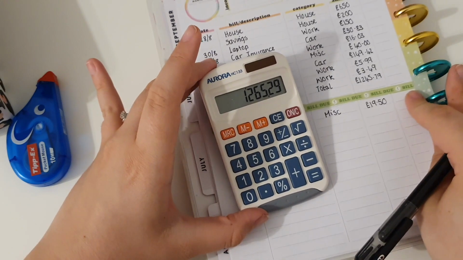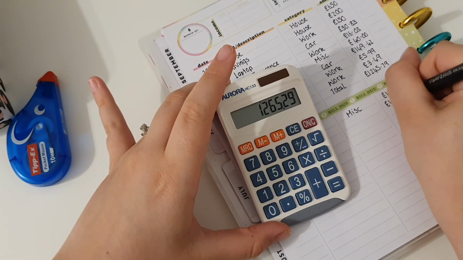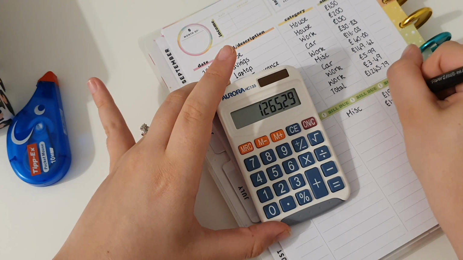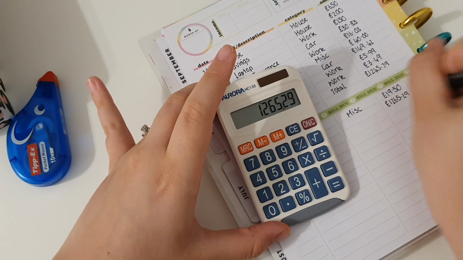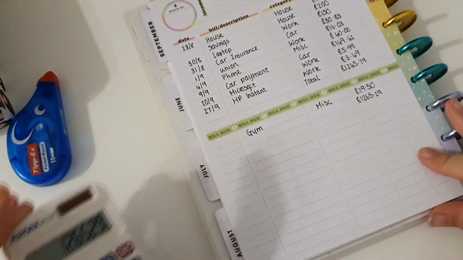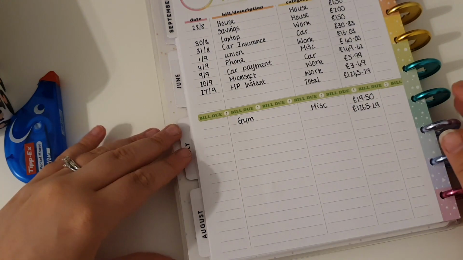There we go. So a new total now would be 1265.29. Okay. So that is what it's going to look like.